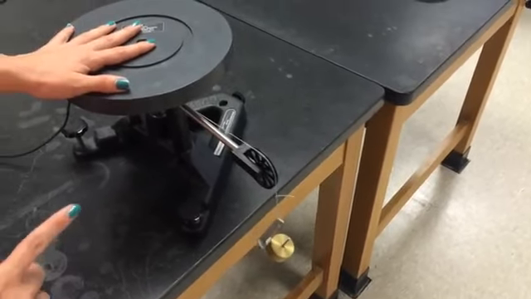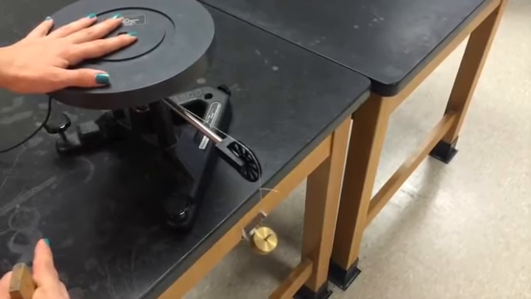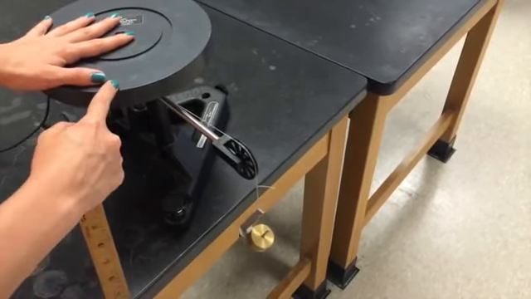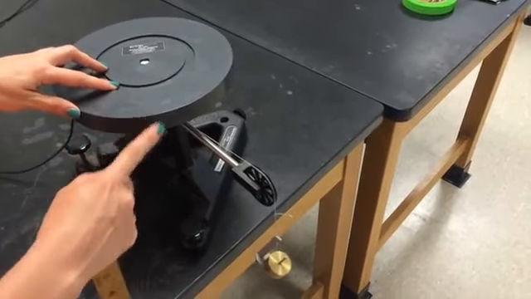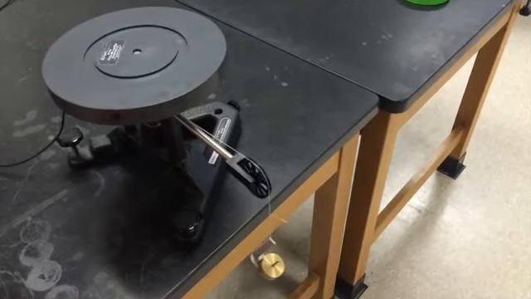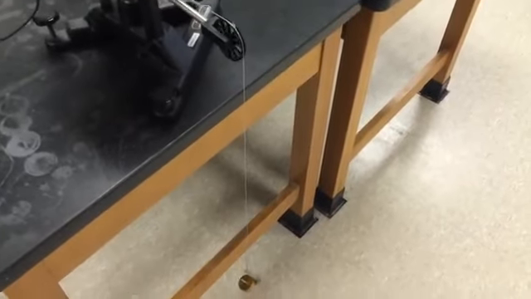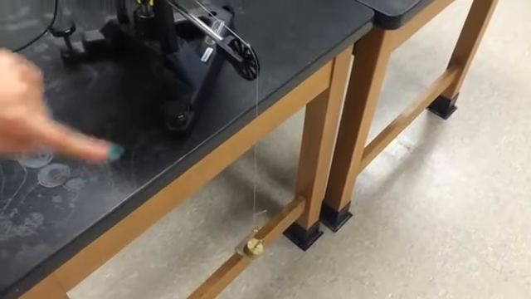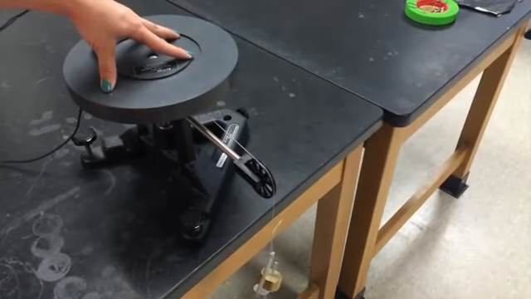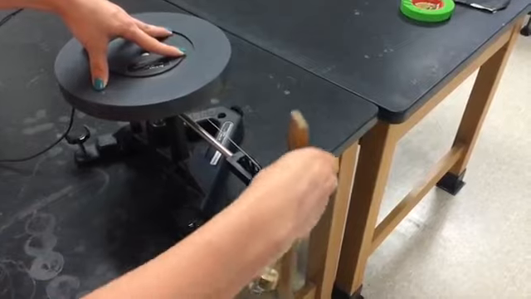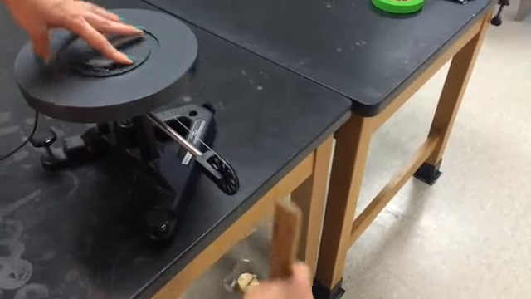Then you're going to release this disc and start taking data with Data Studio on your computer. Once this falling mass reaches the ground, you're going to stop recording the data, but you're going to wait until this disc is about to change direction again, and then you're going to measure. This is going to be your H final. Okay?